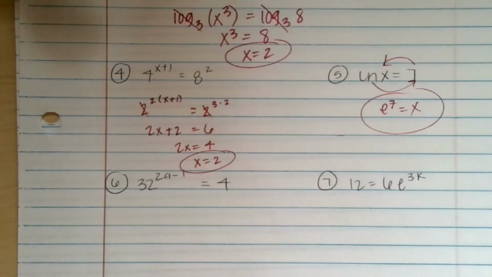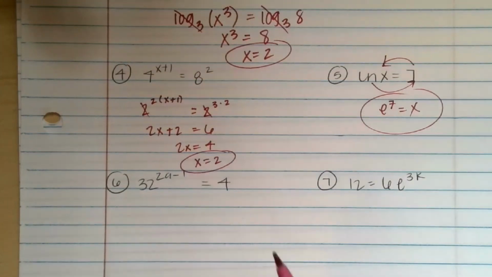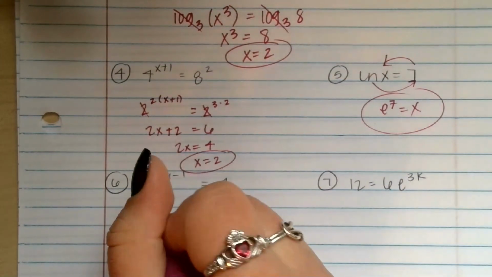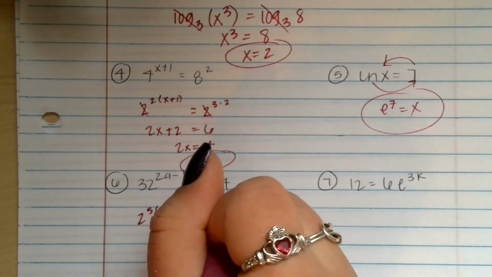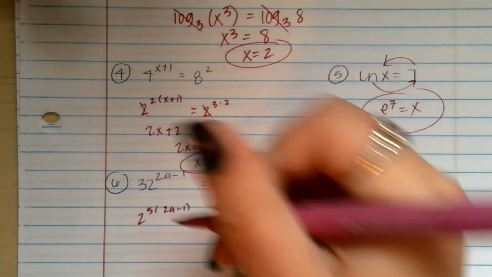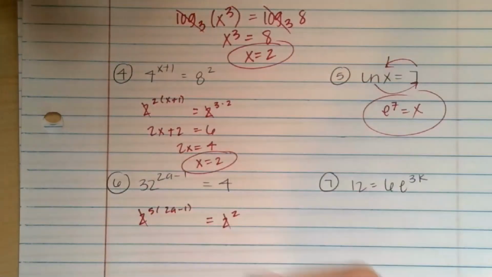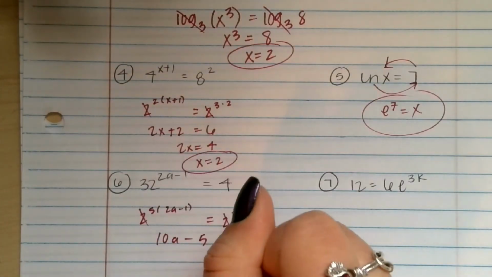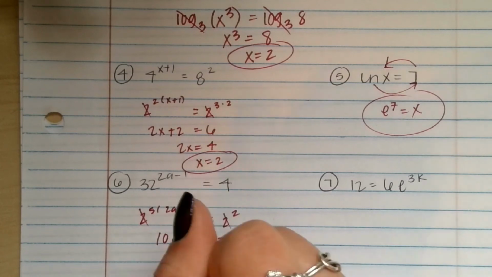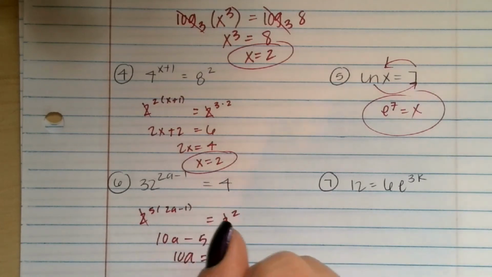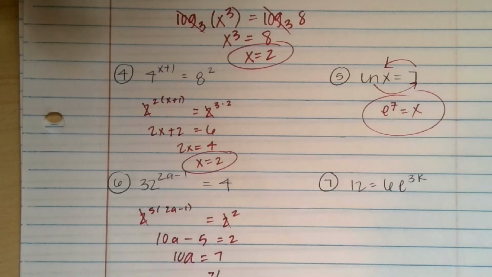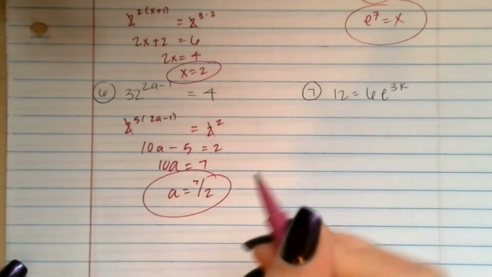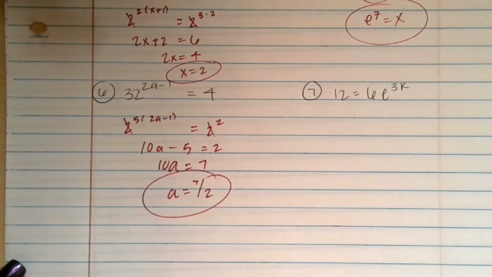Number 6, same idea as above. We're going to rewrite this using powers of 2. So 32 is 2 to the 5th. So this becomes 2 to the 5th times 2a minus 1 equals 2 squared. Cross off our 2's. We can distribute that 5 in. We get 10a minus 5 equals 2. 10a equals 7. A equals 7 halves. Alright, because you add the 5 and then you divide by 10.